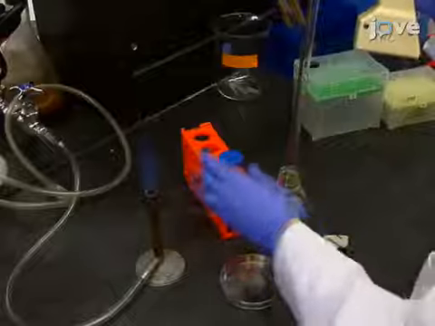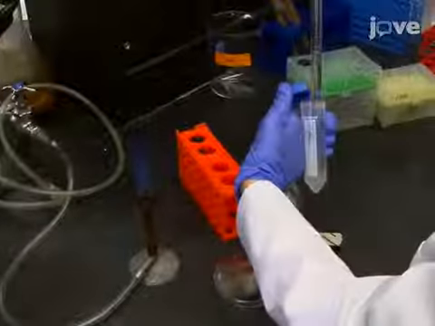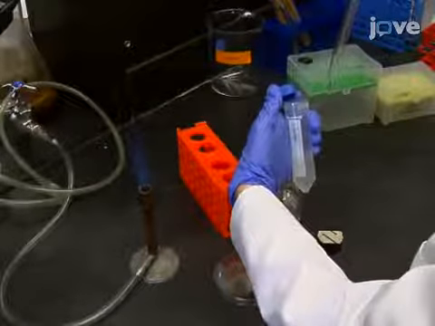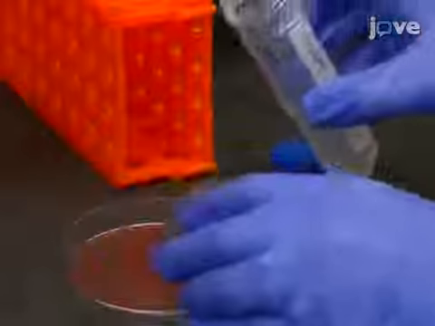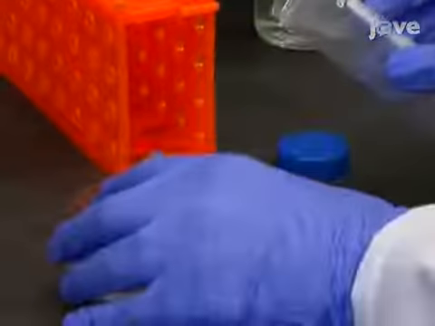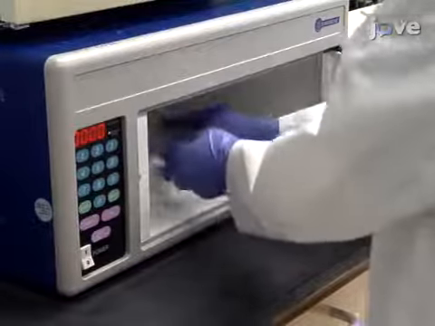With 20 milliliters of sterile distilled water, dilute the cells to a concentration of 10 to the 7th cells per milliliter. Then, pour the diluted cells into a sterile plastic petri dish, and with the lid removed, place the plate into a UV crosslinker.